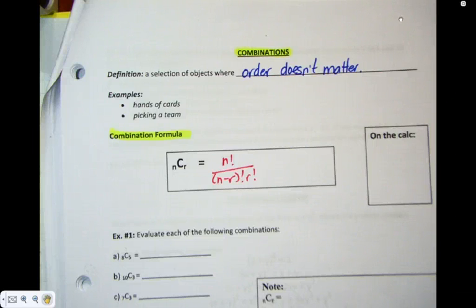Do you need to memorize it, or is it on your formula sheet? It is on your formula sheet. This is the last formula that you need to know that's on that sheet.